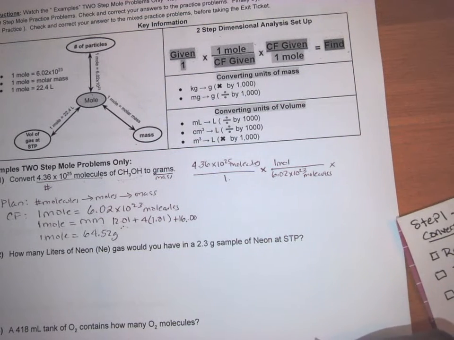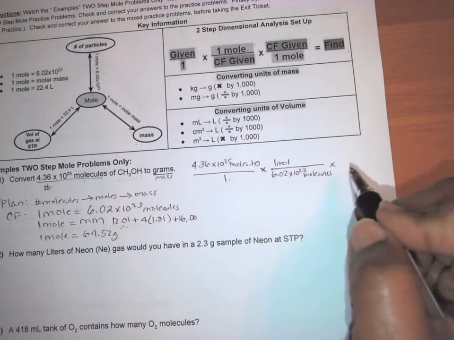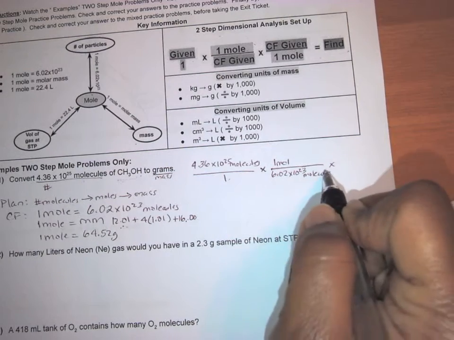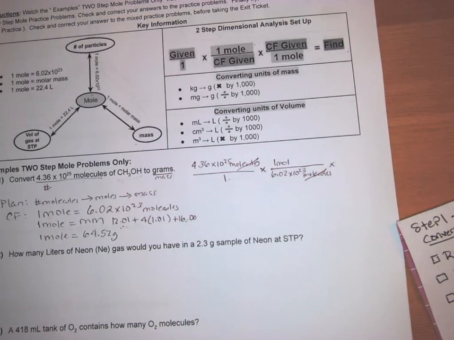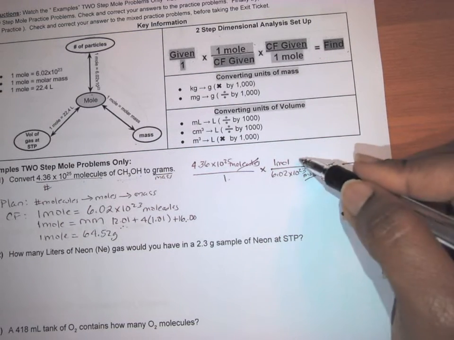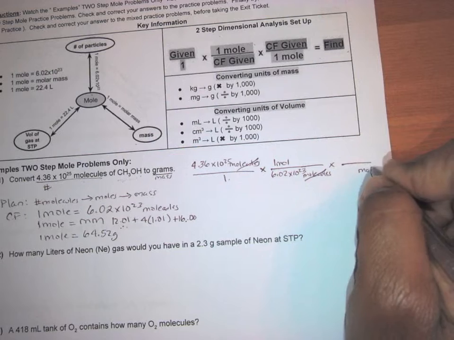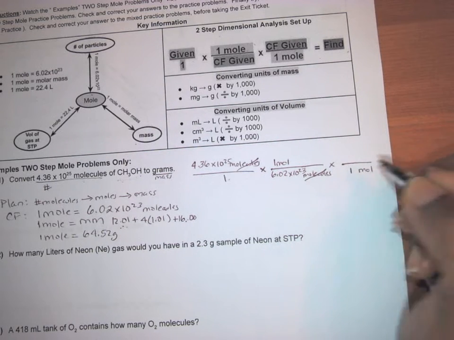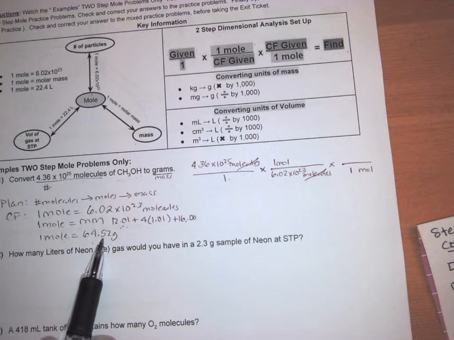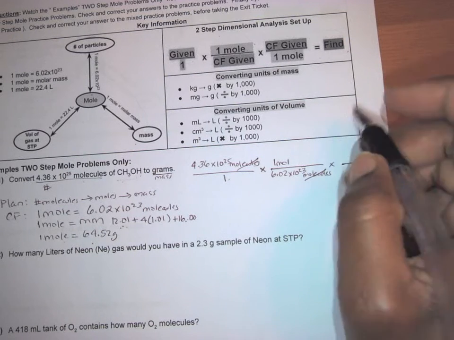Okay, now the second conversion factor that I'm going to use is going to go from moles to mass. Because the number of molecules already cancel out, for this second conversion factor I have moles that I want to get rid of, so that's going to go on the bottom, so they'll be opposite. It'll be 1 mole, and that is equal to 64.52 grams, so the 64.52 grams goes on top.